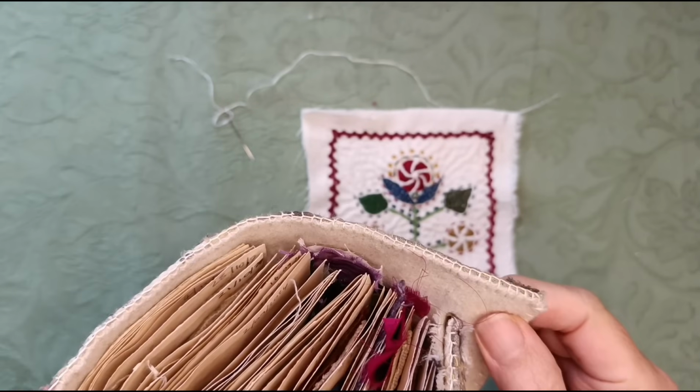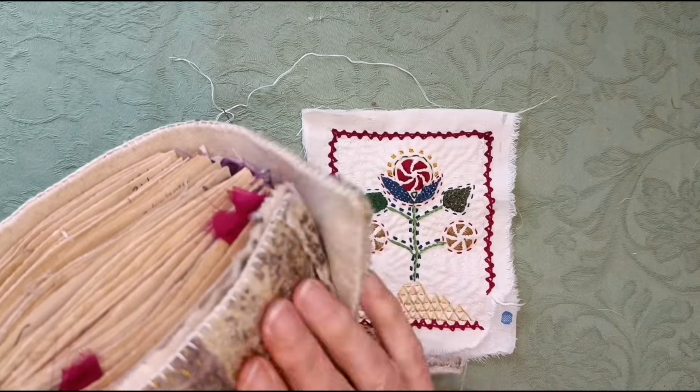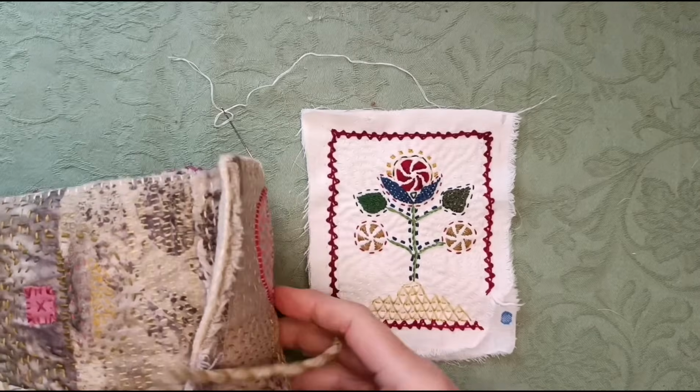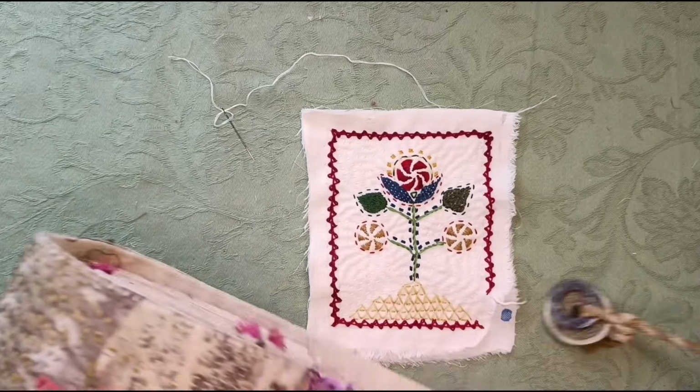I think I'm just going to get away with it being fat enough to go all the way around. But not long enough, the cover.